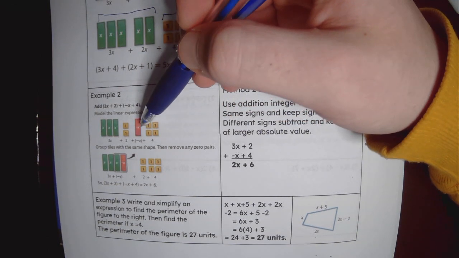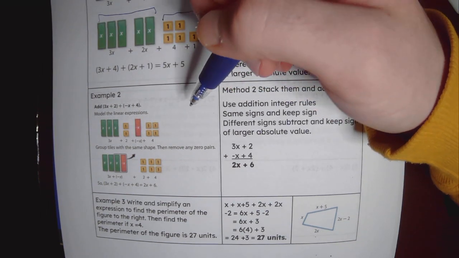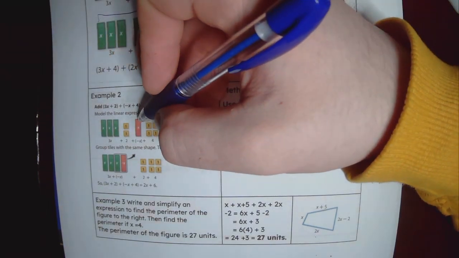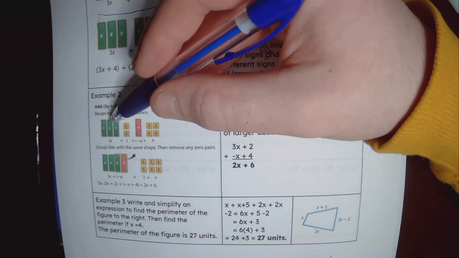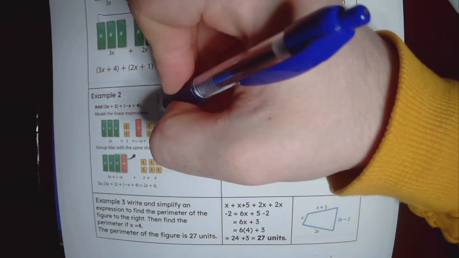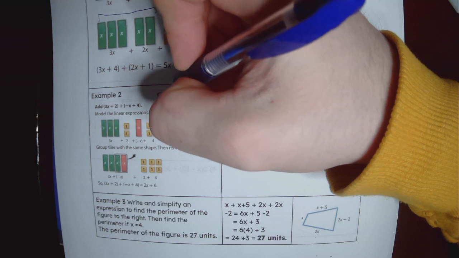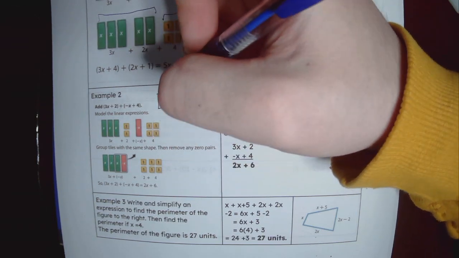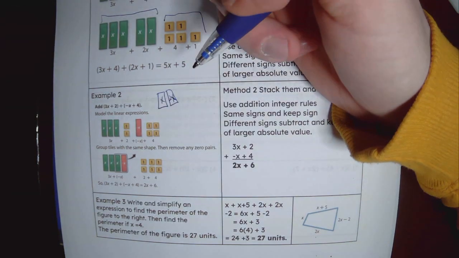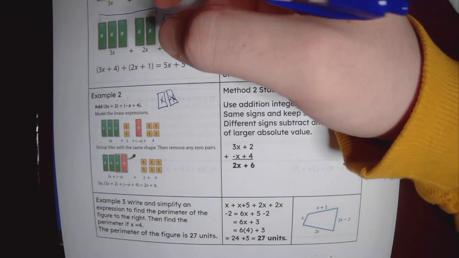Notice how this was a different color. You probably won't have colored pencils with you, but just make sure that you realize that this is a -x, just as long as you distinguish what they are. Like you can draw rectangles like this on your paper if you want to.